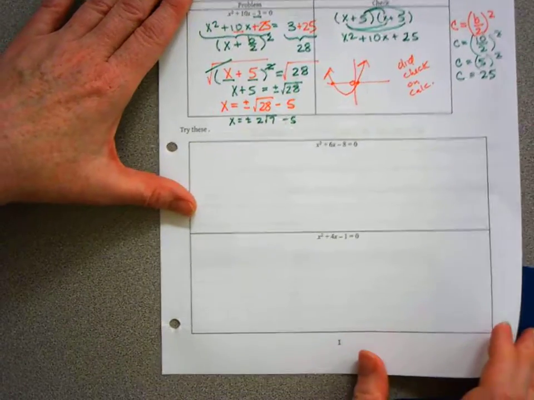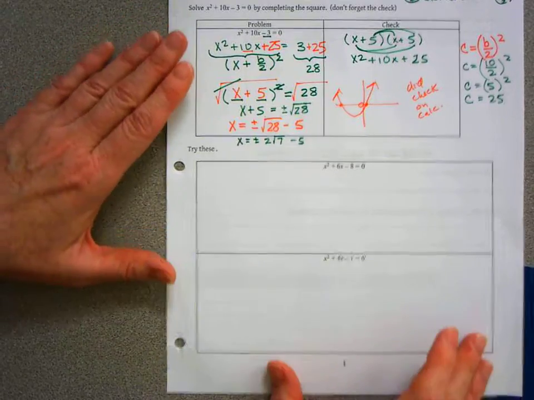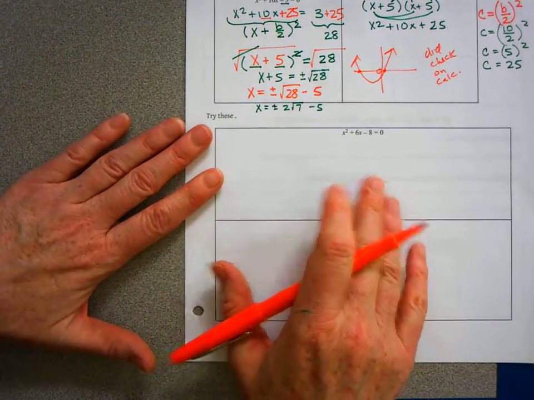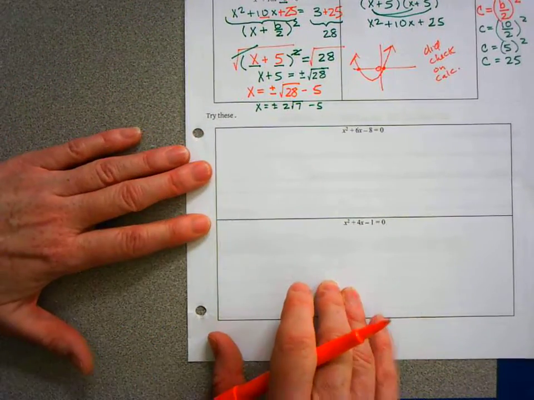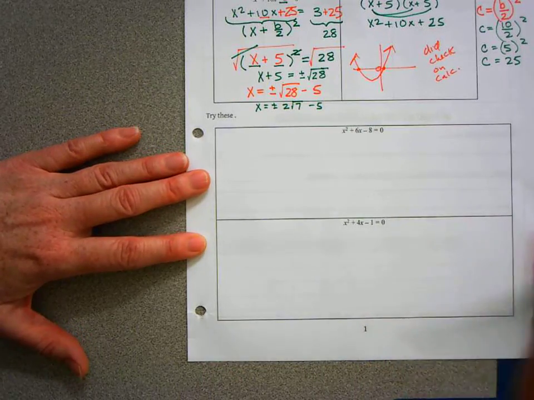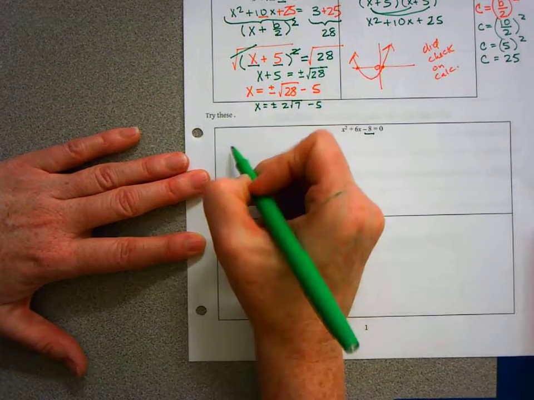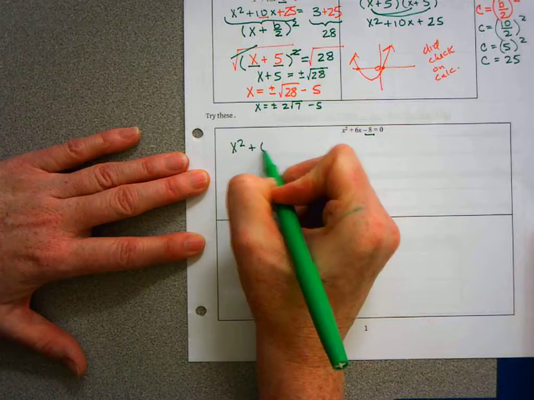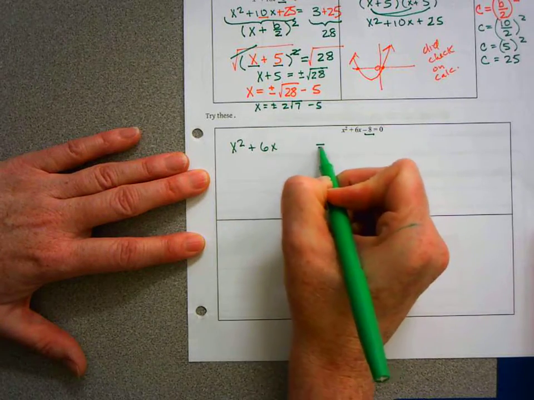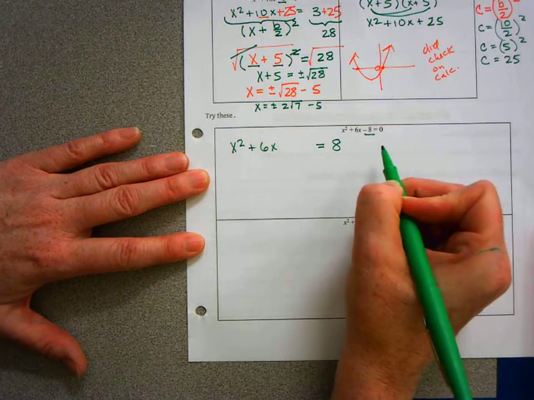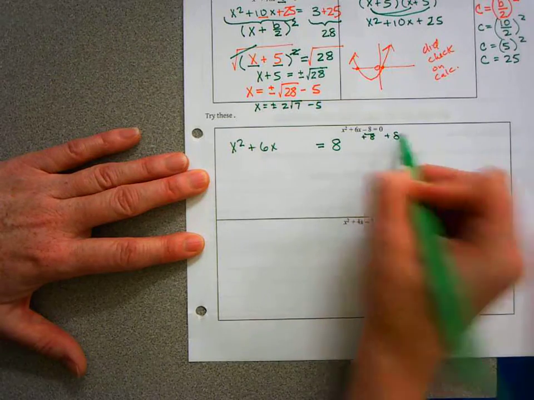All right, what I'd like you to do is, let's do this one more together, and then we'll stop the video and do the next one. Here we go. I'm going to move the c over. X squared plus 6x, leave a space, equals, add 8 to the opposite side. Remember, we're adding 8.